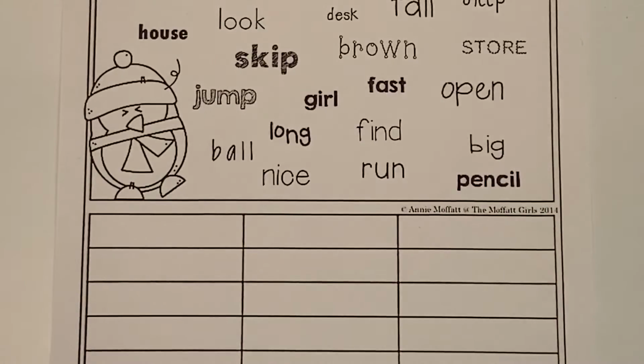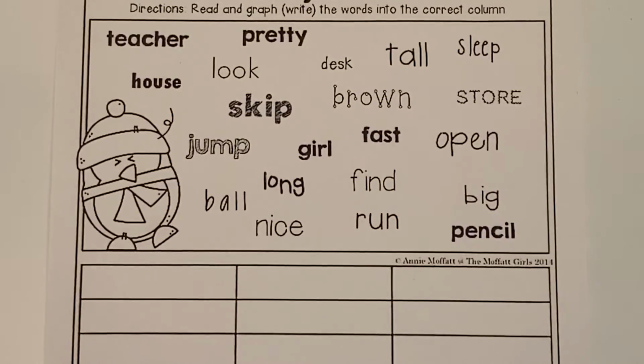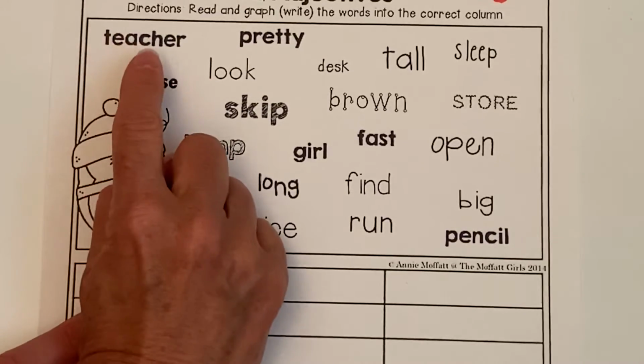All right, so let's read over those one more time. I'll point to the word and I'm just going to go straight across. Here we go. Say 'em with Miss Pam.